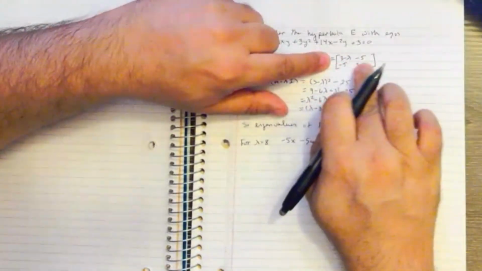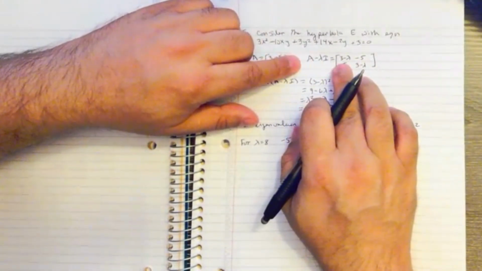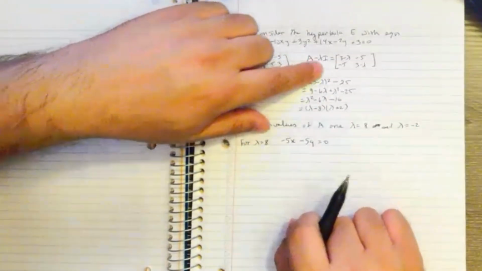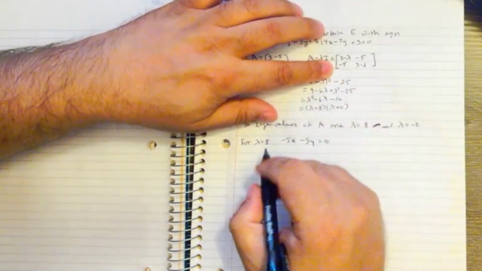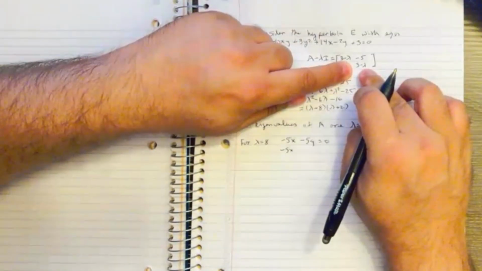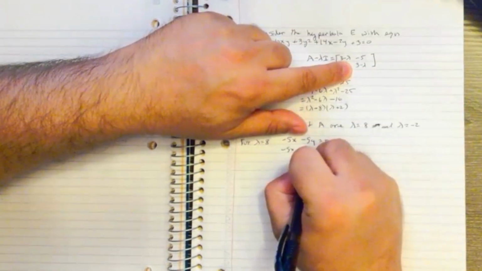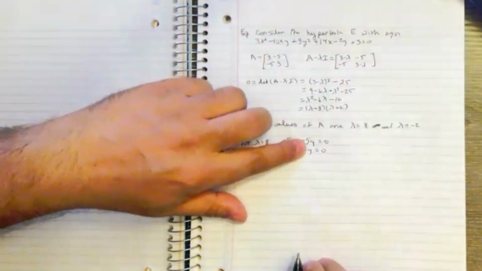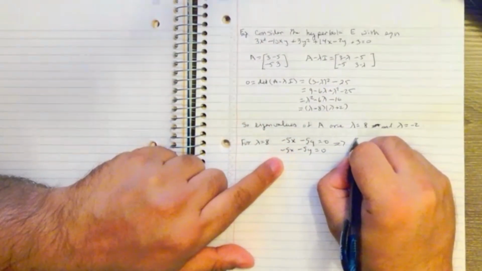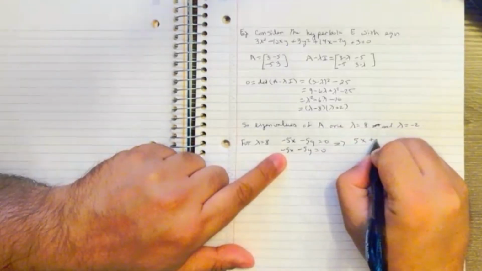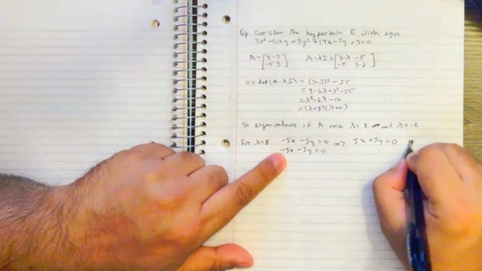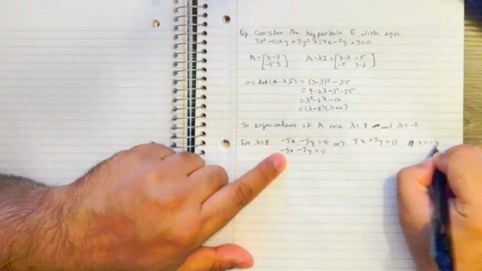That equation comes from the first row of the matrix A minus lambda I. And for the second equation, we have -5x plus 3 minus 8, or -5y, is equal to 0. Notice this is exactly the same equation, which we can write as 5x plus 5y is equal to 0. So we have x is equal to -y.